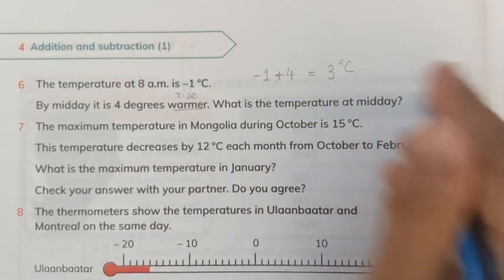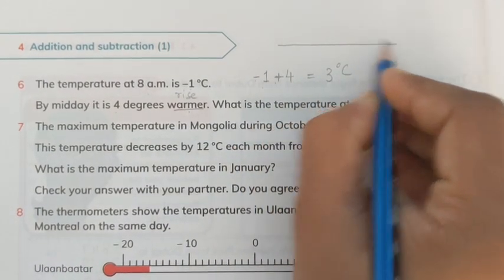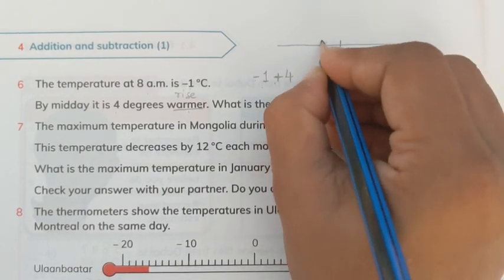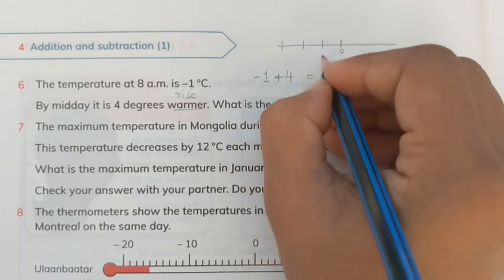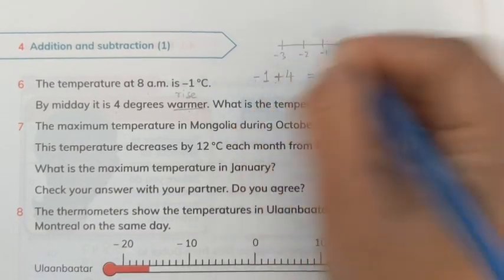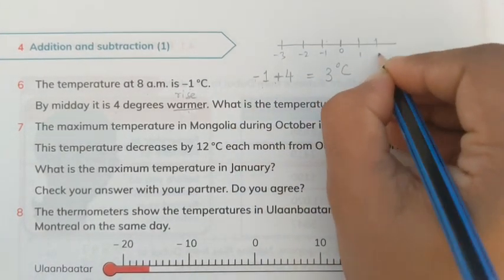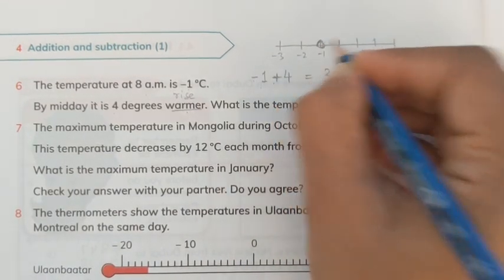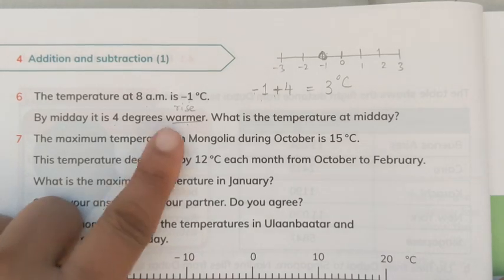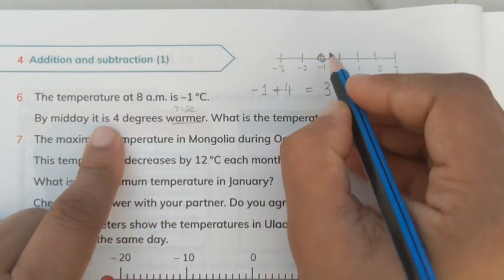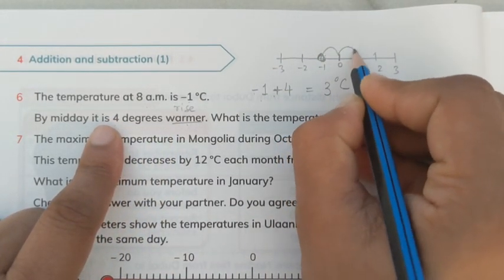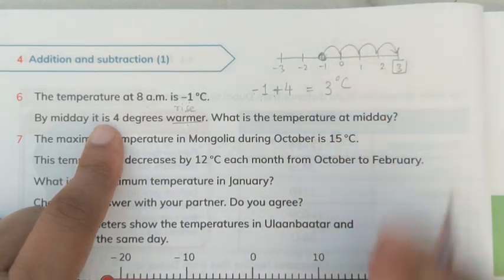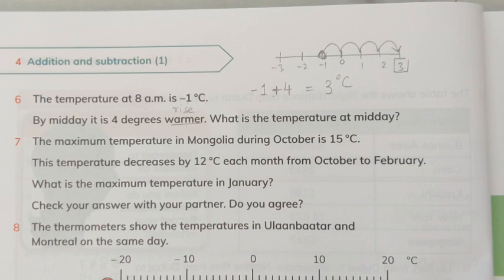Let's try to illustrate it on the number line. Making a number line, here we have a 0, let's say, and minus 1, minus 2, minus 3, and here it is 1, 2 and 3. Okay, the temperature was earlier minus 1, here it is, and since the temperature rises by 4 degrees, we are going to move in the forward direction. 1, 2, 3, 4. Here comes the new temperature, which is positive 3. So hence proved that we have got the correct answer.